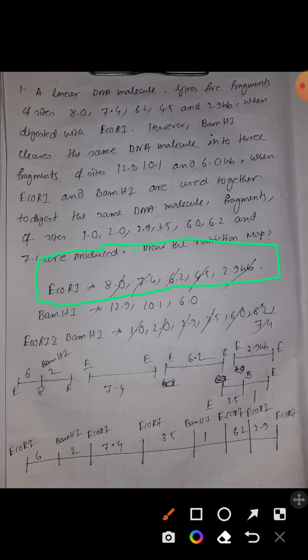Okay, so EcoR1 gives you 5 fragments, which is obviously more than the BamH1 digestion, because BamH1 digestion creates 3 fragments. So we have to consider EcoR1. So these are the 5 fragments of EcoR1. Let me draw it. 1.8, another one is 7.4, another one is 6.2, 4.5, 2.9. Now we have to compare this band with the double digestion.